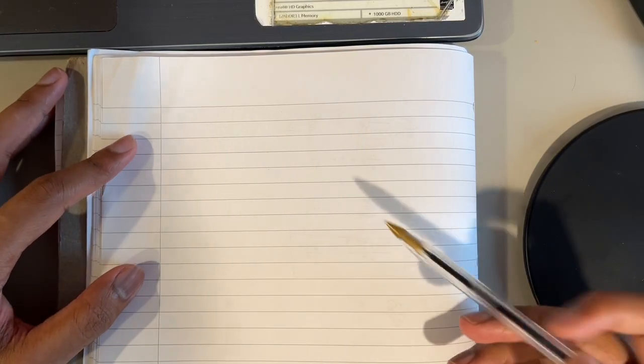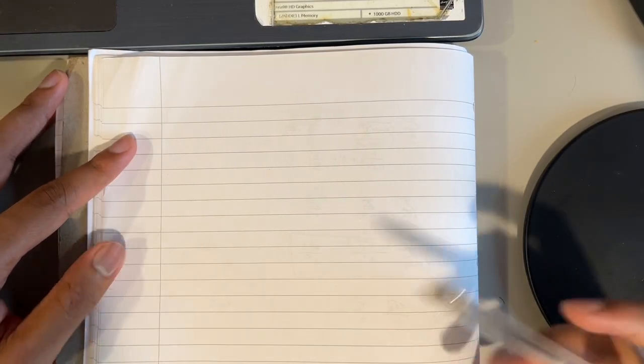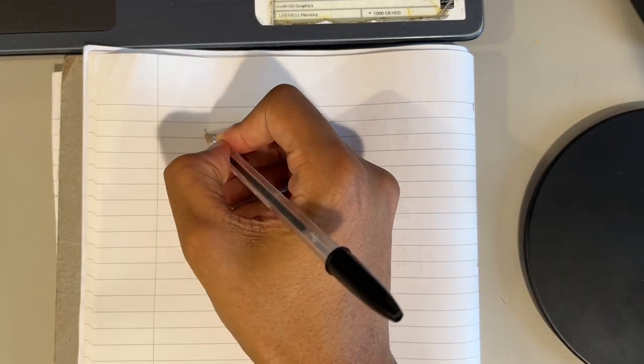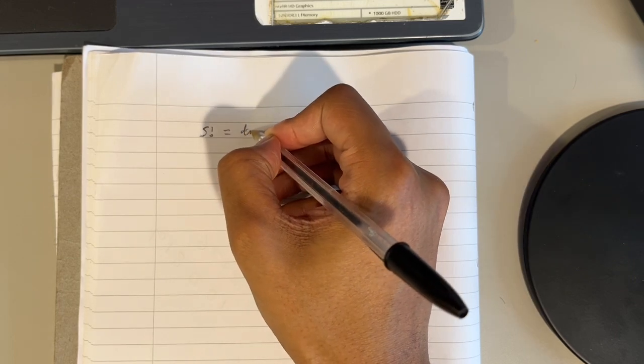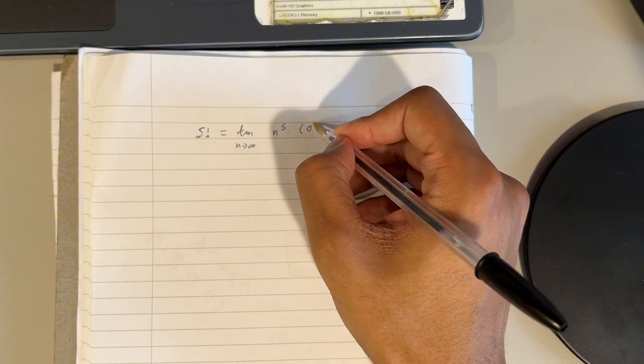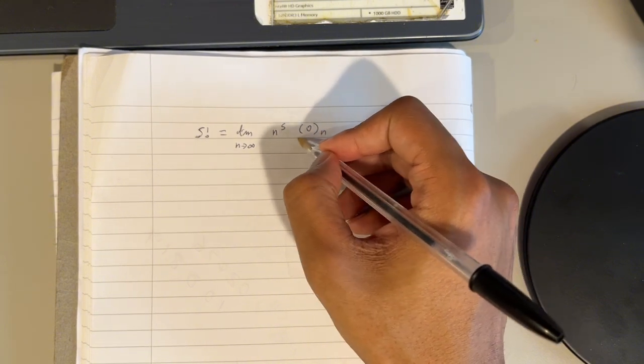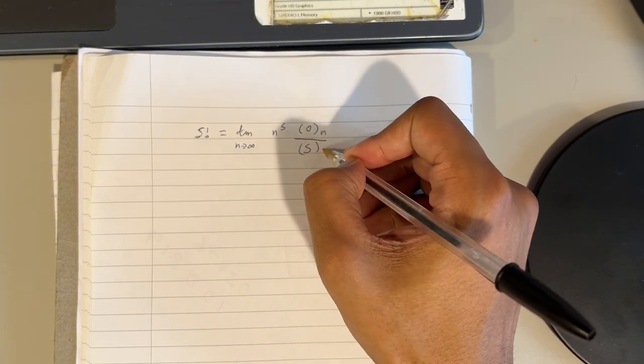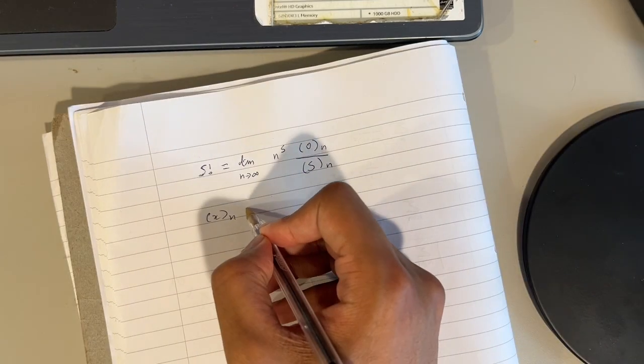In the previous video, we looked at a way of extending the factorial. So we have s factorial is the limit as n approaches infinity of n to the s, the Pochhammer symbol (0)_n over (s)_n, where the Pochhammer symbol is this polynomial.